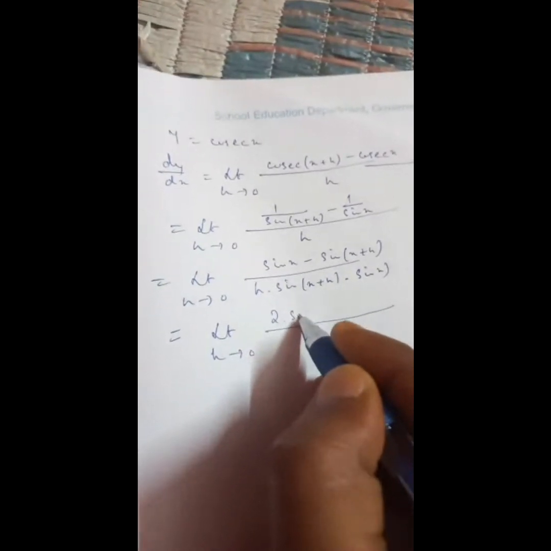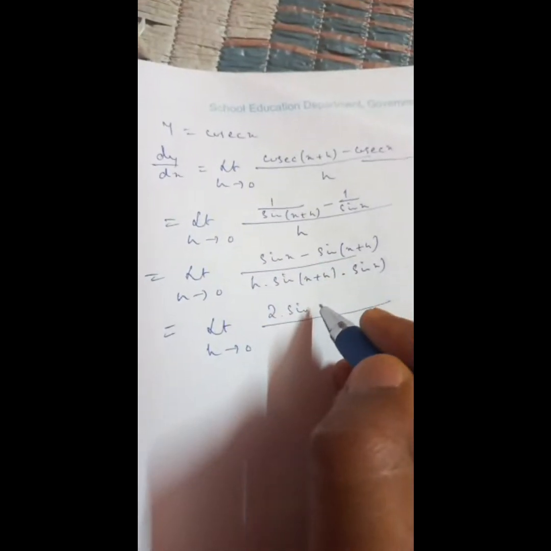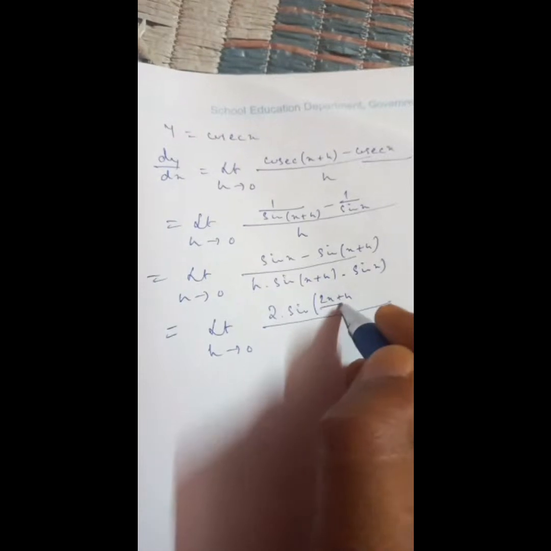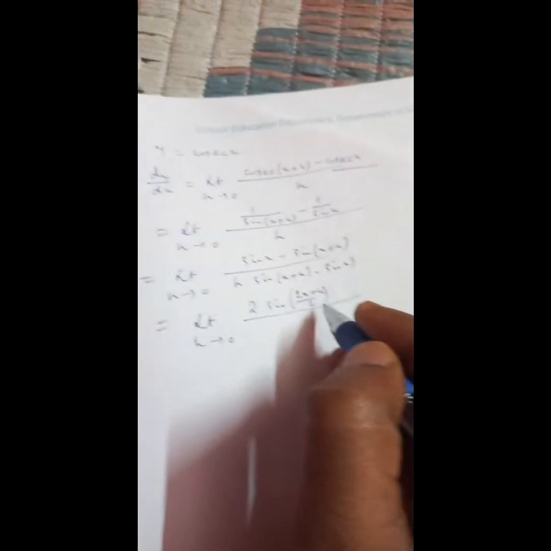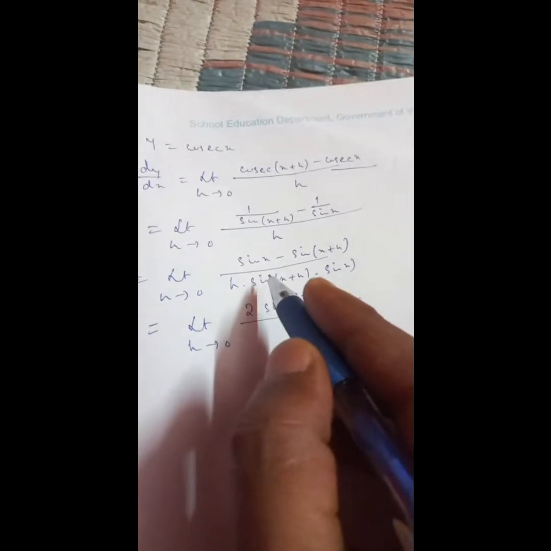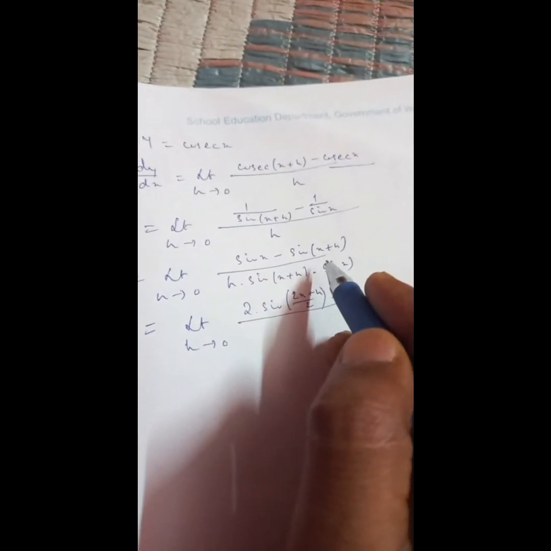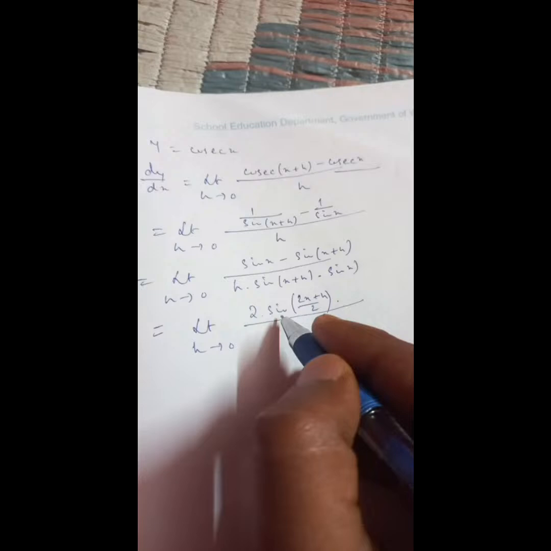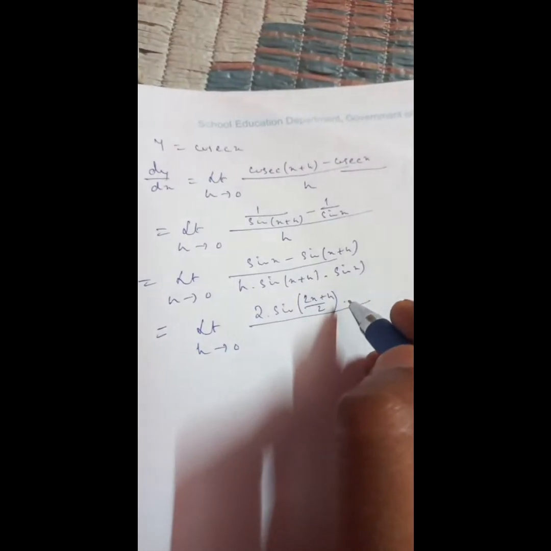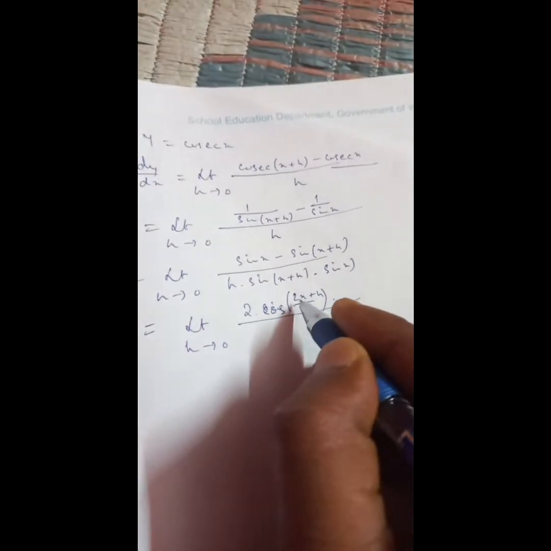This will be 2 into cos of (2x plus h) by 2 into sin of (D minus C) by 2.